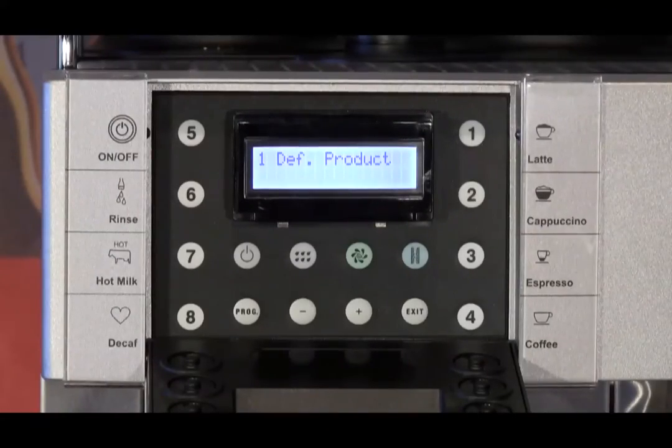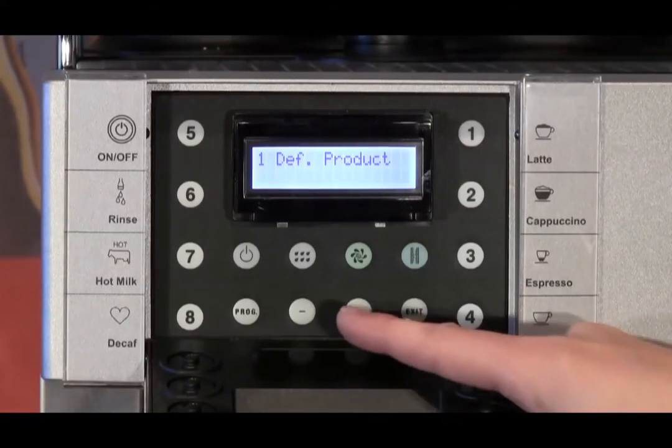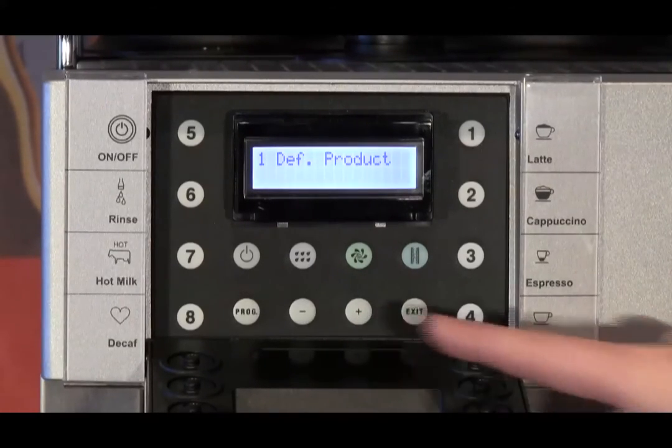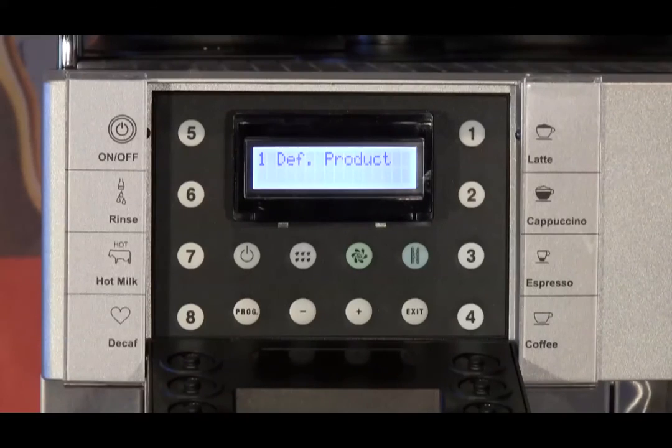To navigate through the programming trees, use the minus and the plus button to navigate upwards and downwards through the trees. To enter a menu, press the prog button. To exit, press the exit button.